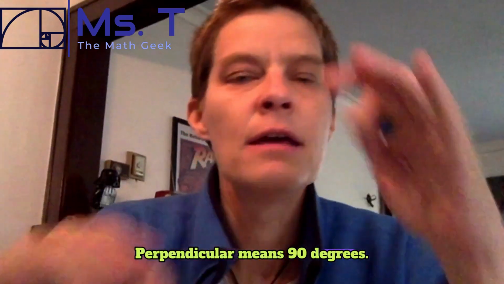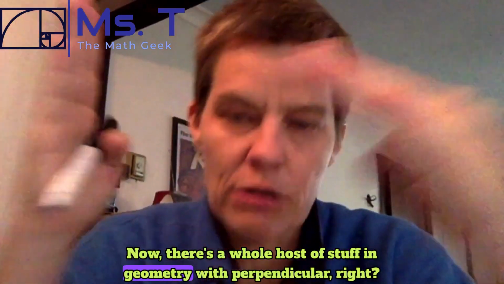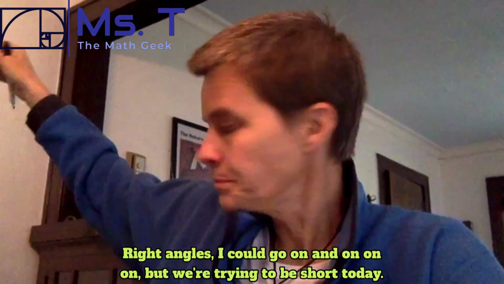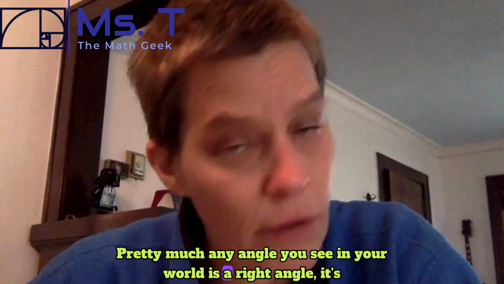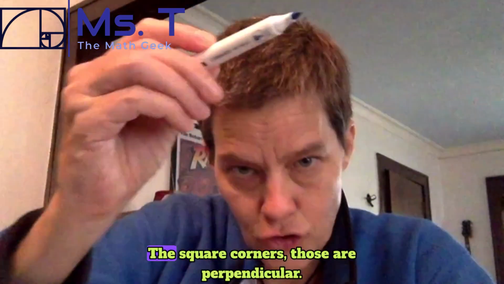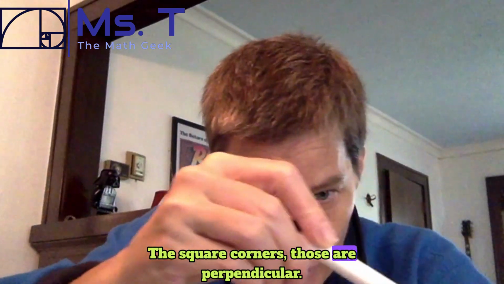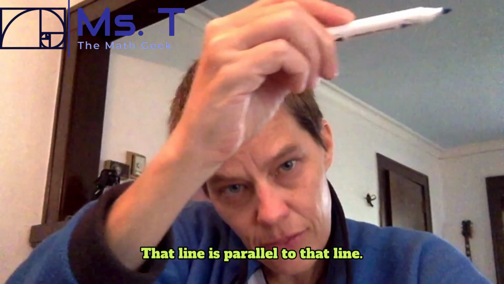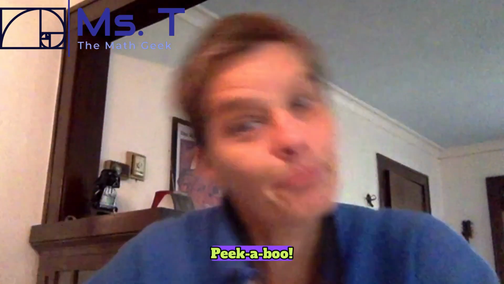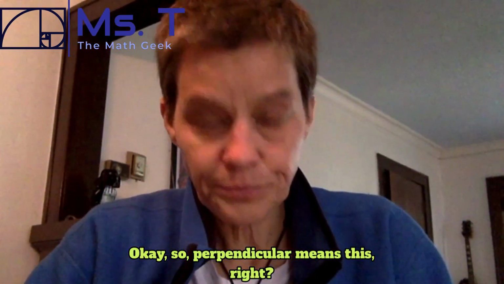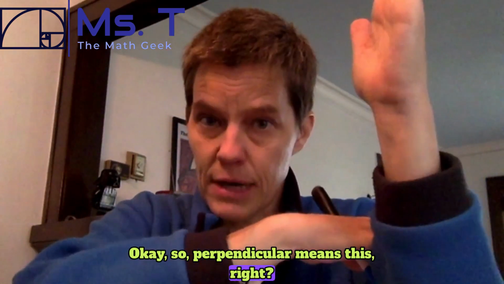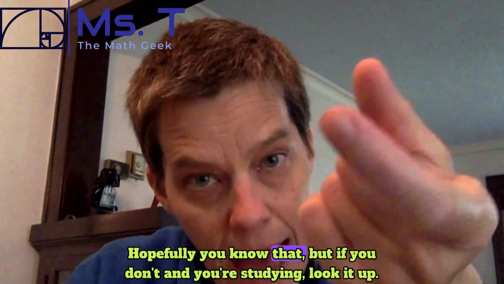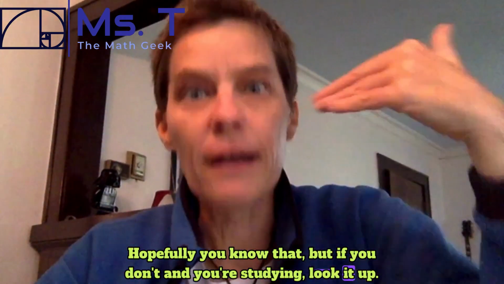Perpendicular means 90 degrees. Now, there's a whole host of stuff in geometry with perpendicular, right angles. I could go on and on, but we're trying to be short today. Pretty much any square corner you see in your world is a right angle. It's perpendicular. That line is parallel to that line. That line is parallel to that line. Peekaboo. So perpendicular means this. And then you say, what does perpendicular mean with a linear function? Hopefully you know that, but if you don't and you're studying, look it up.